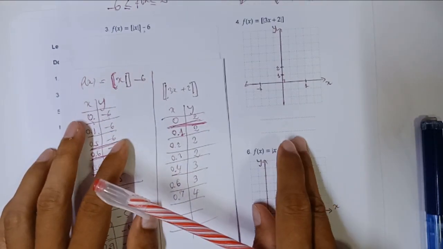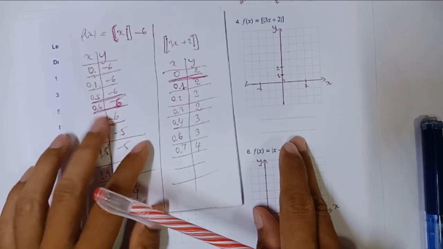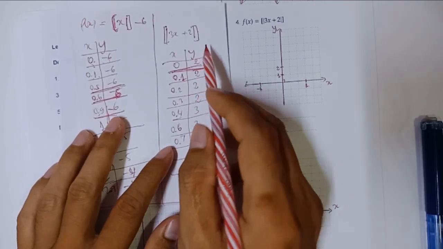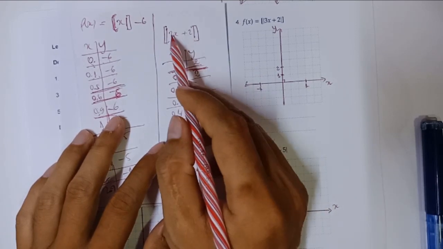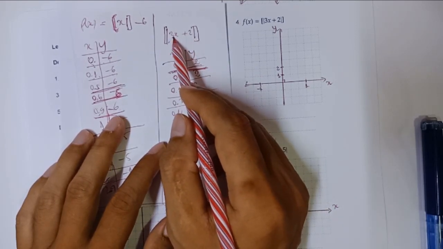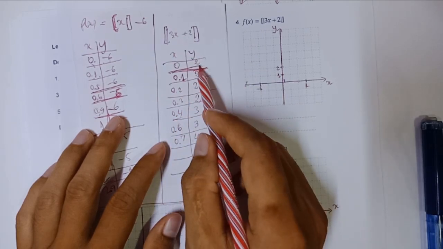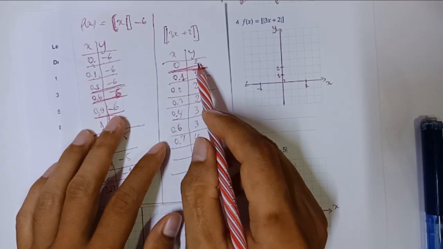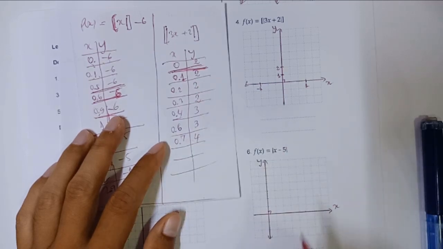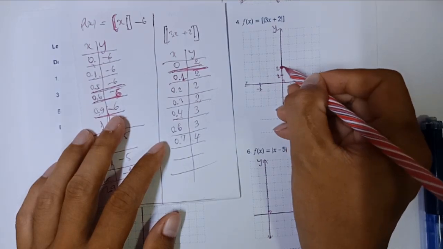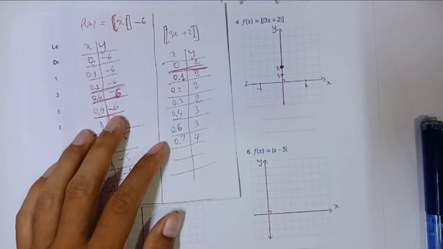Number four. I'll also give you the table function right here. So when x is 0, 0 times 3 is 0. 0 plus 2, you get 2. So when x is 0, y is 2. Give this one a solid circle like this.